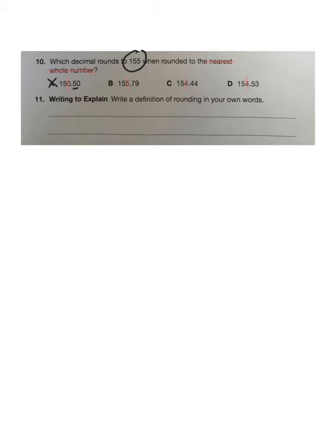And there's another answer choice that we can eliminate, because if we already have 155, we can't round. Well, yes, we could round to 155 because we could let it stay at 155. My bad.